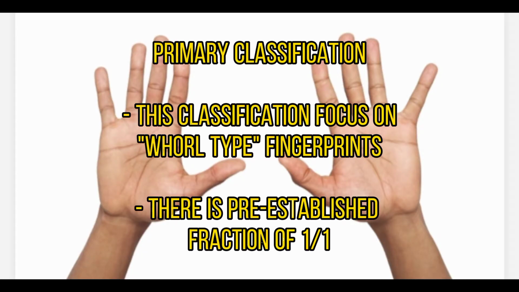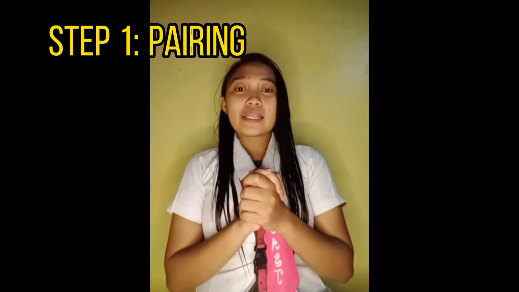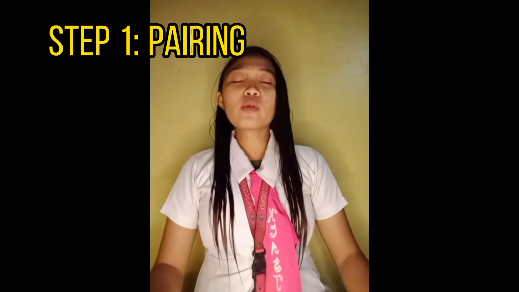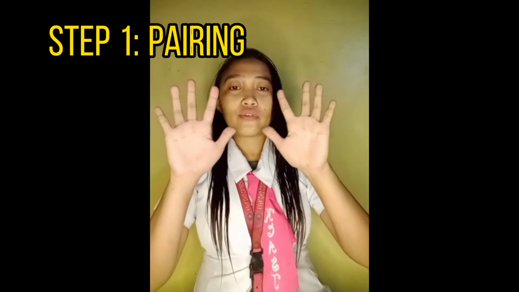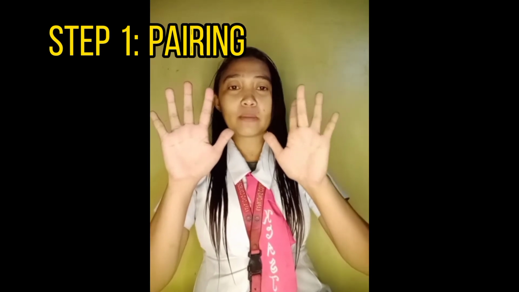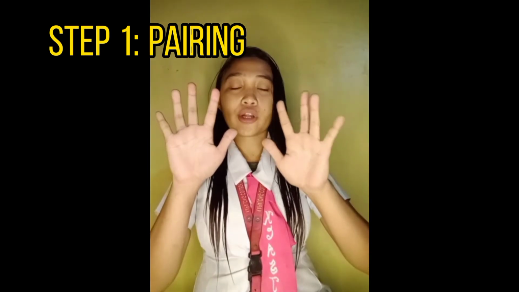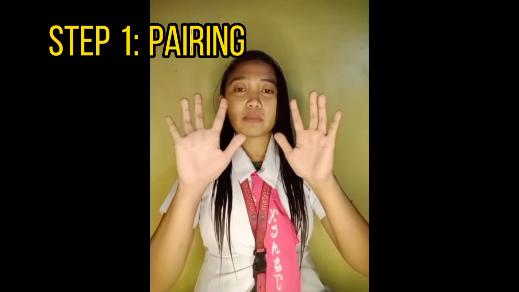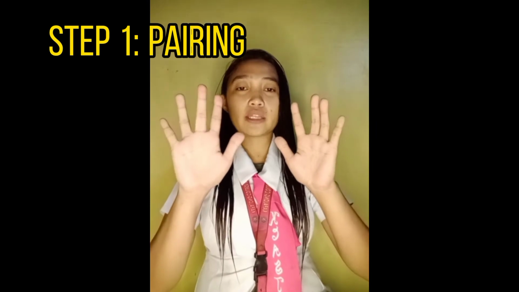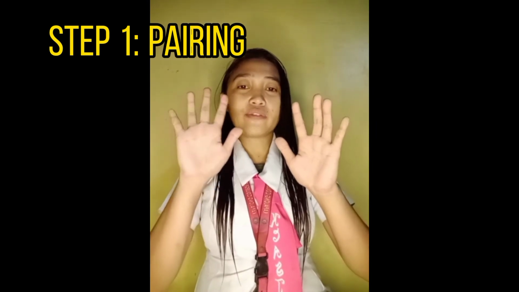Primary classification. This classification focuses on whorl type fingerprints. There is a pre-established fraction of 1/1. Step 1 is pairing. Finger number 1 starts with the right thumb. Finger number 1, finger number 2, finger number 3, finger number 4, finger number 5, finger number 6, finger number 7, finger number 8, finger number 9, and finger number 10.